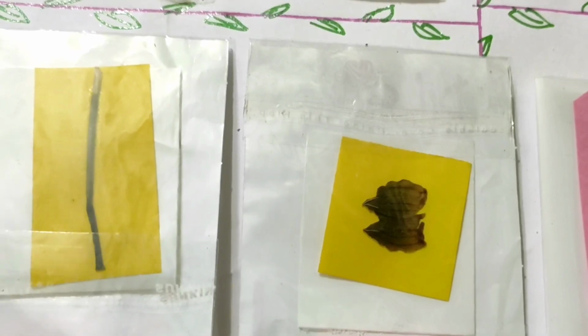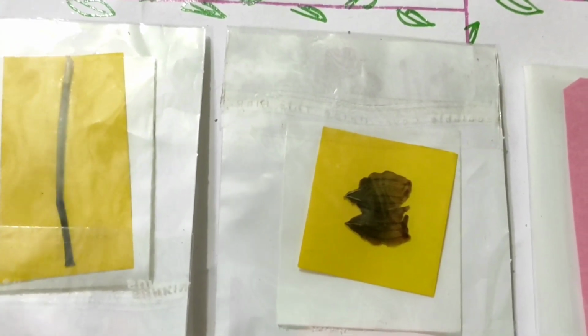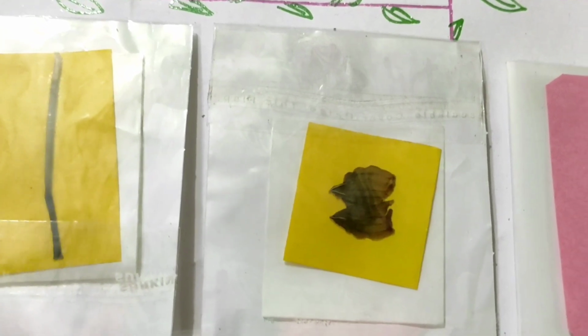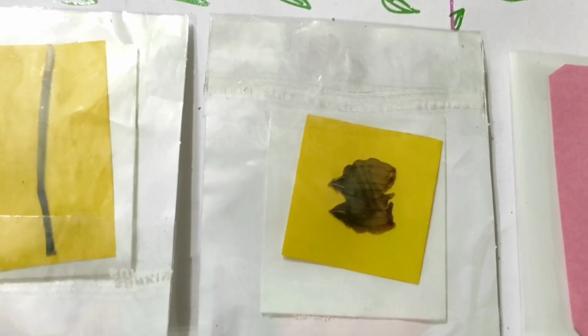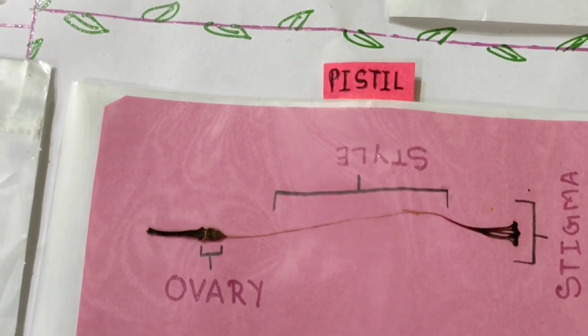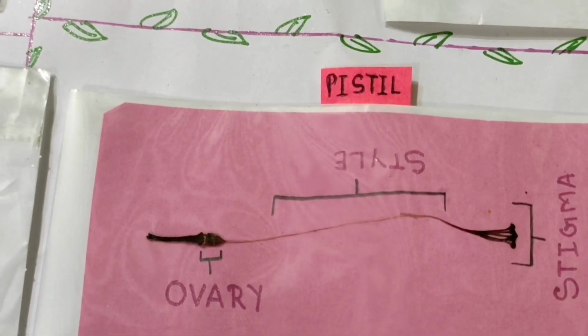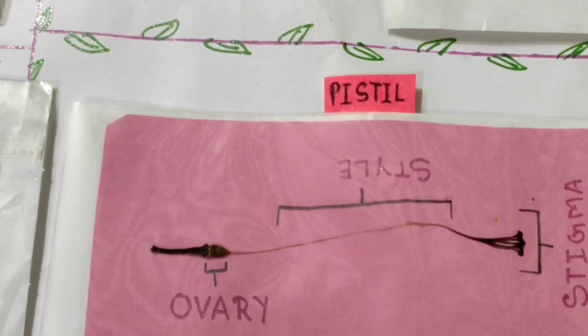The next part is the calyx. They are also leaf-like structures but are wider and taller than the apicalyx. This part of the hibiscus flower is called the pistil. It is the female reproductive part of the hibiscus flower.